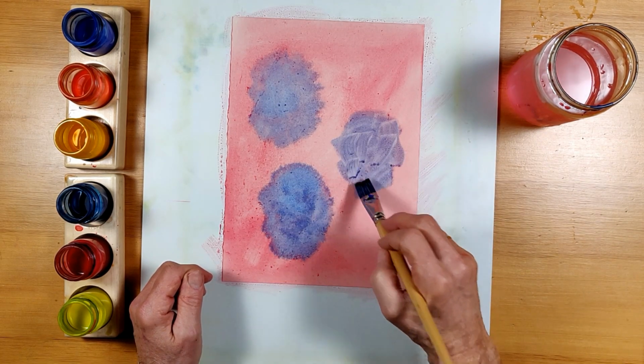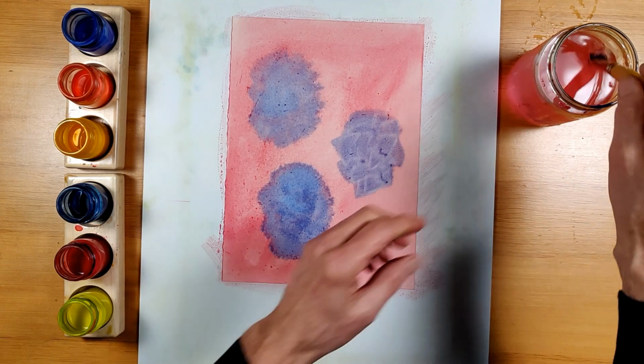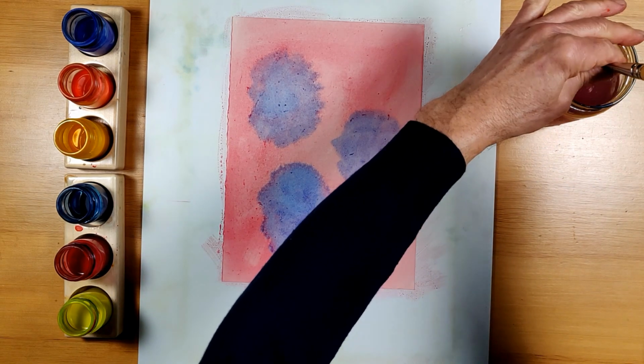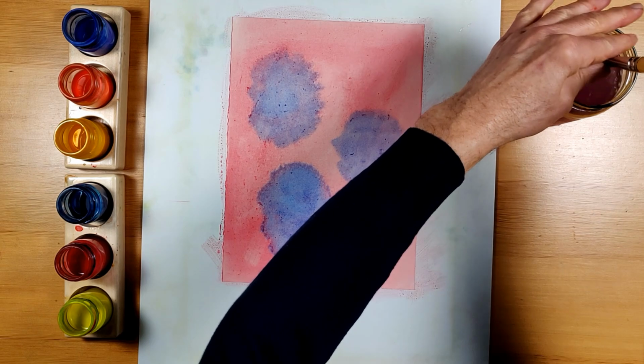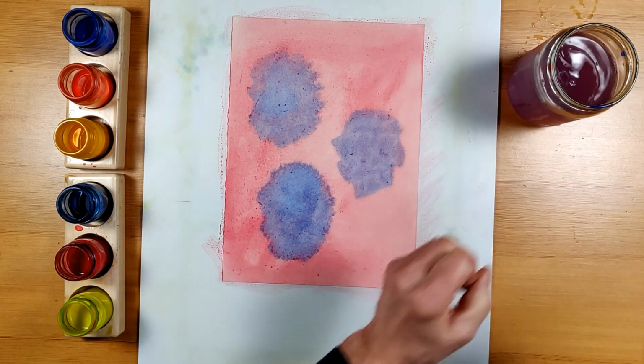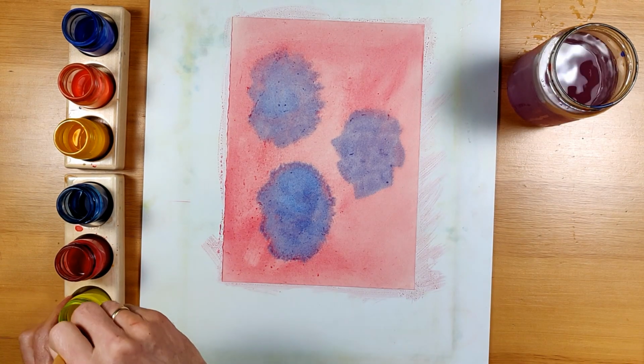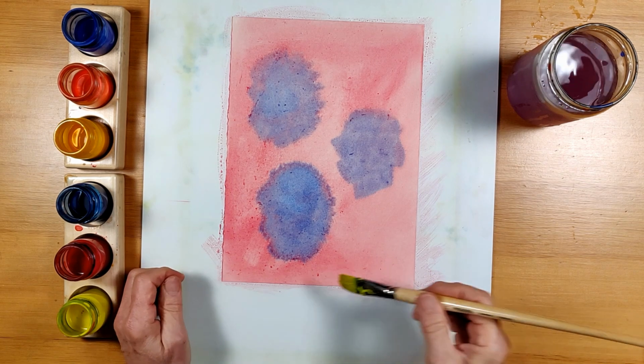Warm violet blue. And then we start with the green around it. Lemon yellow.